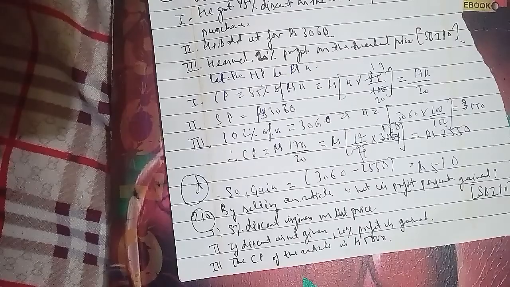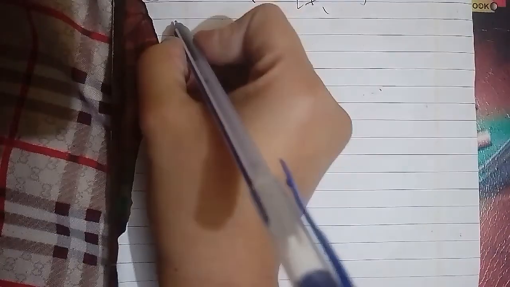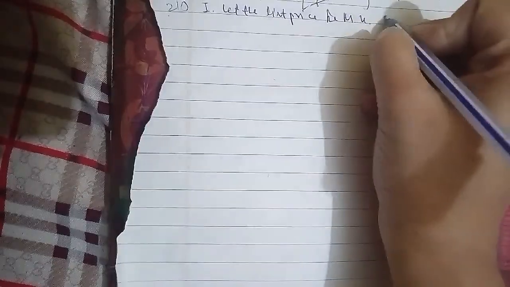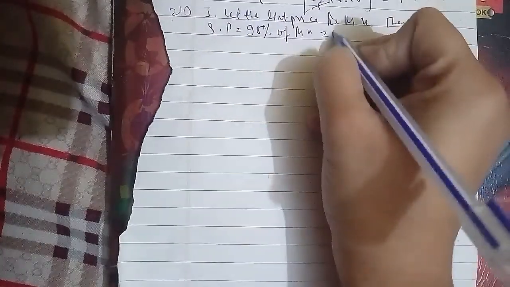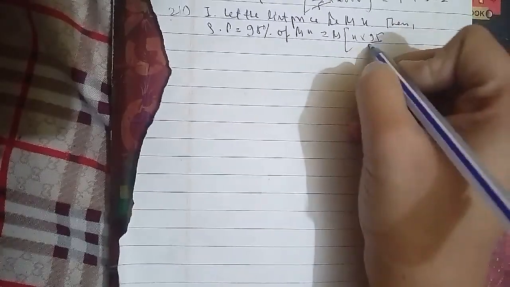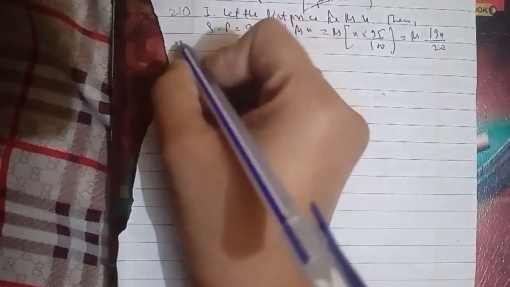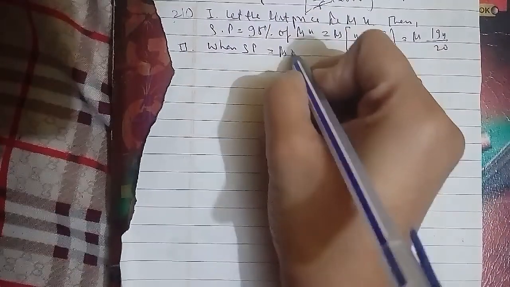So here let the list price be rupees X. Therefore, according to the first statement, let the list price be rupees X, then the selling price is equal to 95% of rupees X, which equals rupees X into 95 upon 100, which equals rupees 19X upon 20.